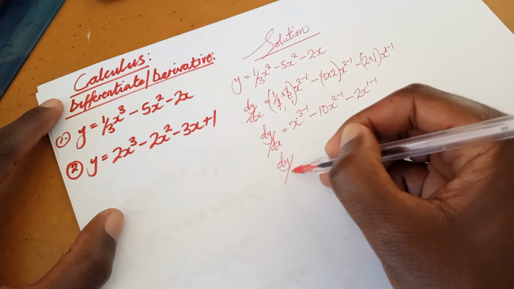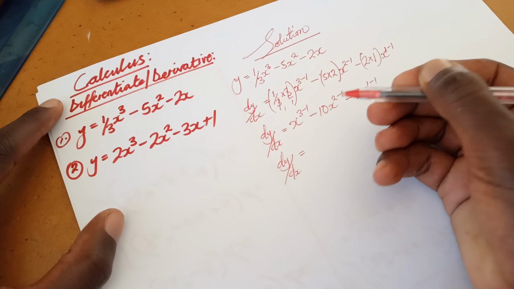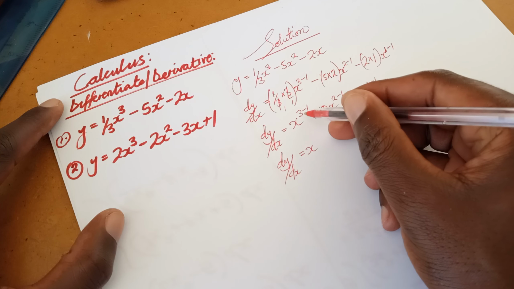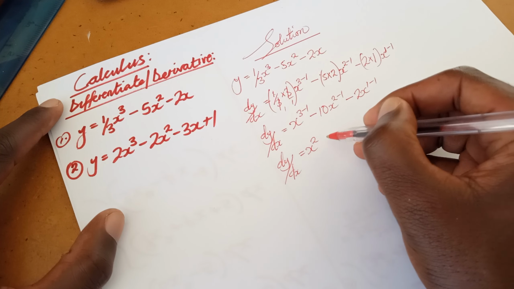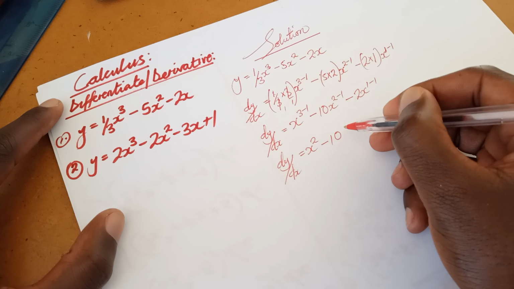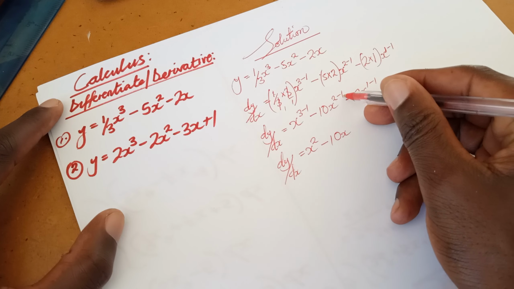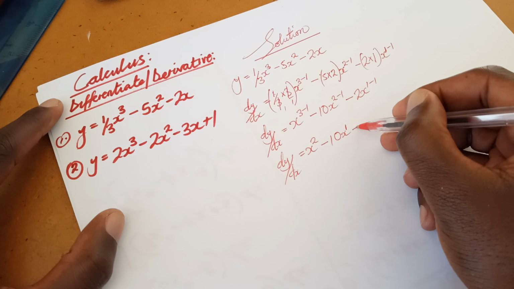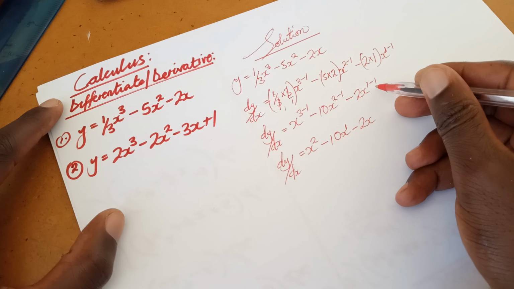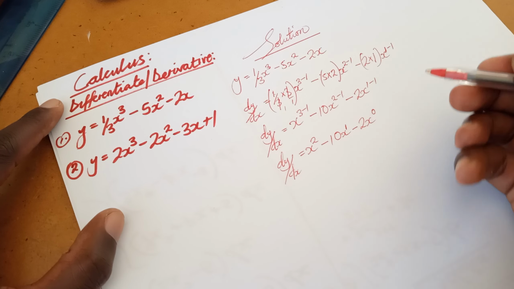So dy/dx will be equal to x, from 3 take away 1, remain with 2, minus 10x, from 2 take away 1, it is 1, then minus 2x, from 1 you take away 1, you remain with a 0.